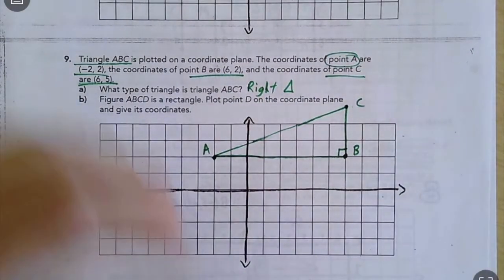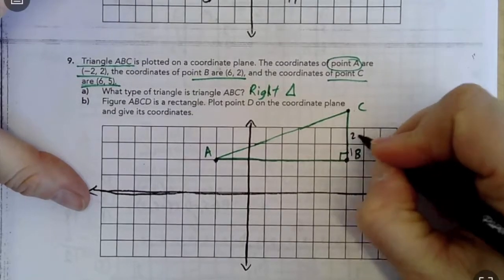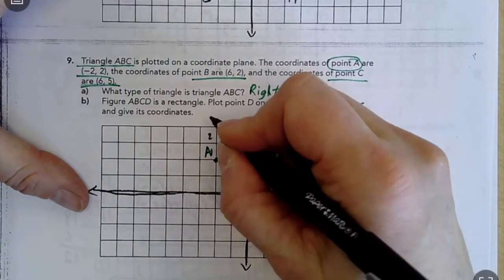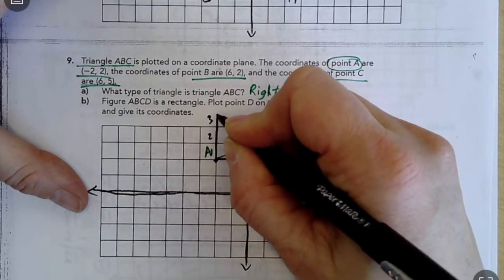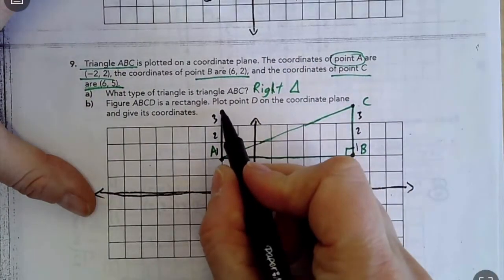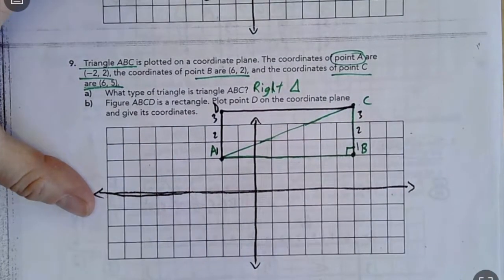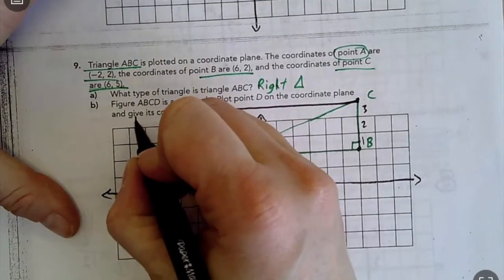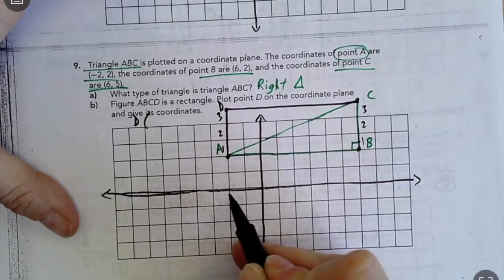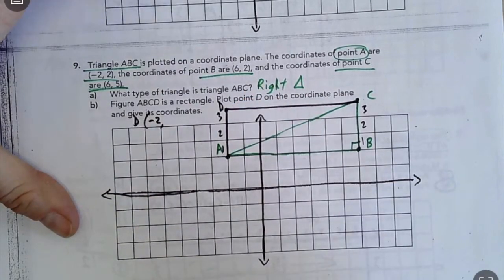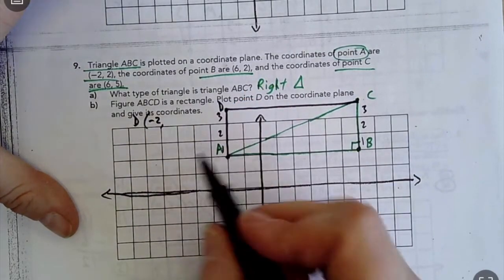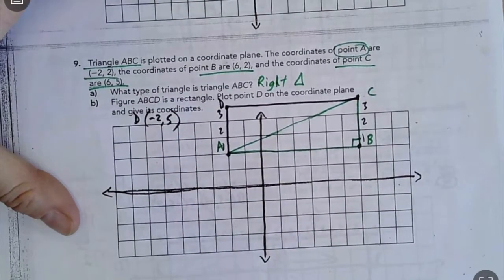Well, knowing that this is 1, 2, 3 up, 1, 2, 3 up, to form the rectangle it would have to be here and then connect back to C. So this would be point D. What are its coordinates? That's over 2 this way, so that's -2, and then up 1, 2, 3, 4, 5.